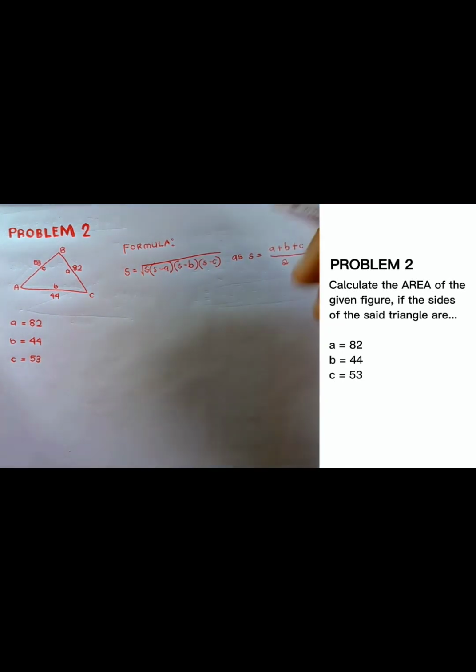So, substitute lang natin lahat ng value na hinihingi dito sa ating formula. So, A plus B plus C over 2. So, 82 plus 44 plus 53 over 2.